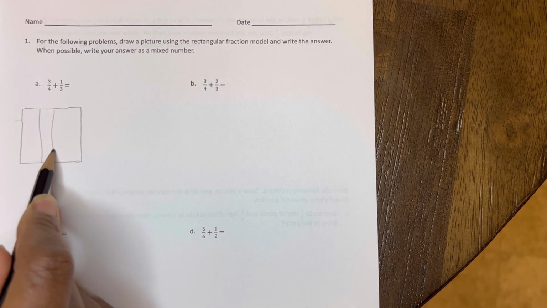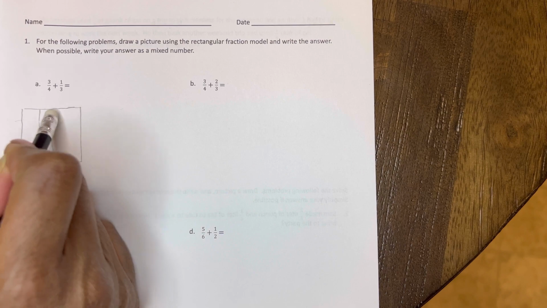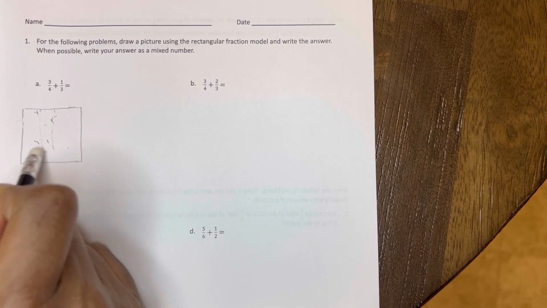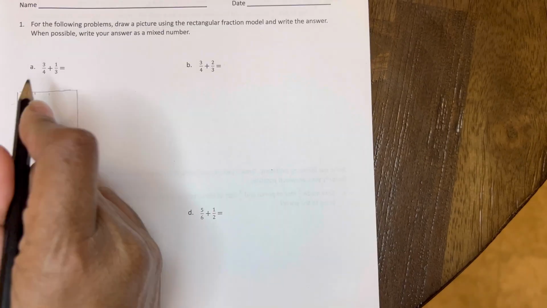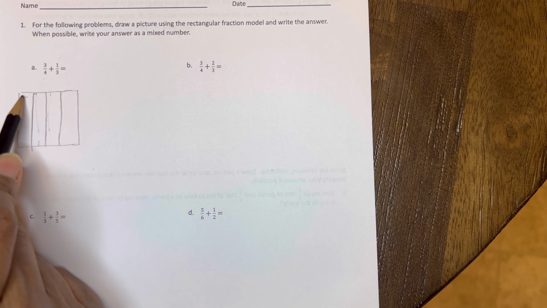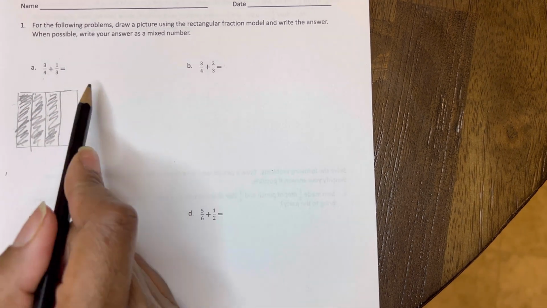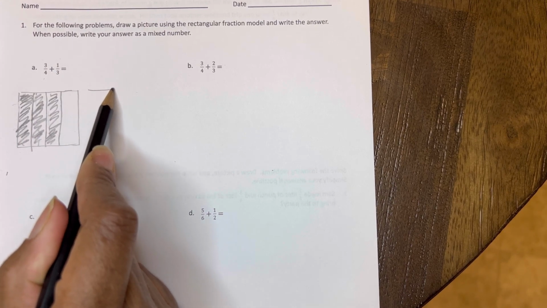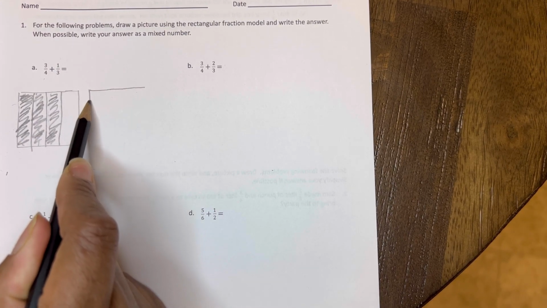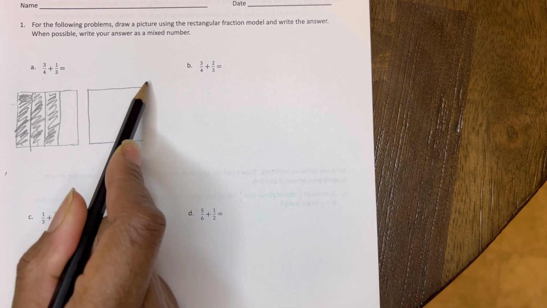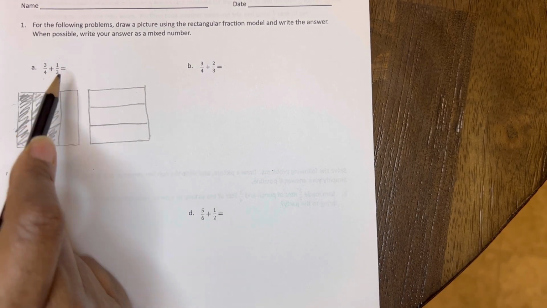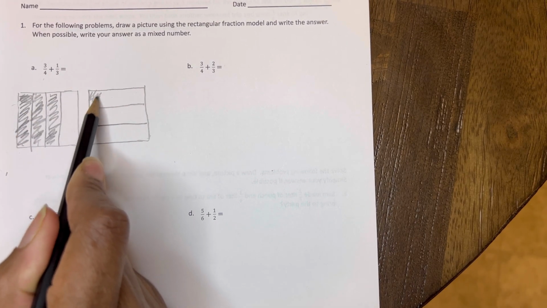Okay, so we're gonna first try to make it as even as possible. So I'm gonna first draw for the 3/4. For 3/4, we're shading in 3 out of 4. Then you're gonna draw an area model for the 1/3. But this time, draw the lines going in the opposite direction. So for 1/3, we're shading in 1 out of 3.